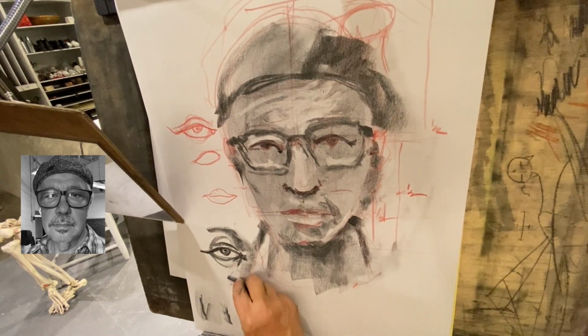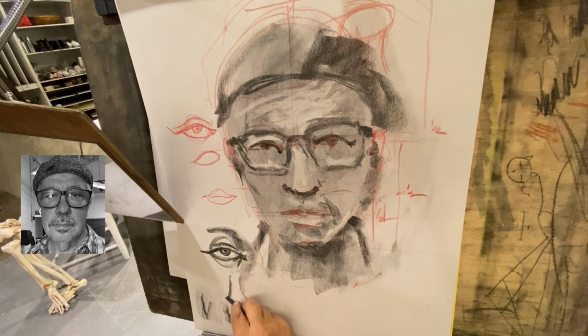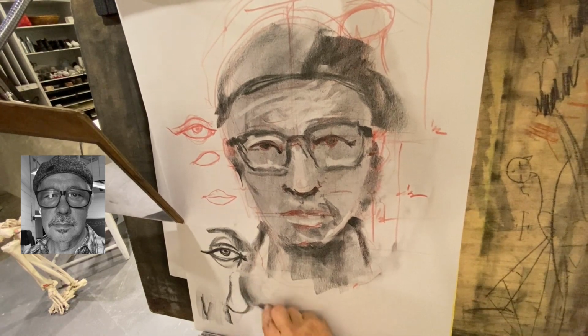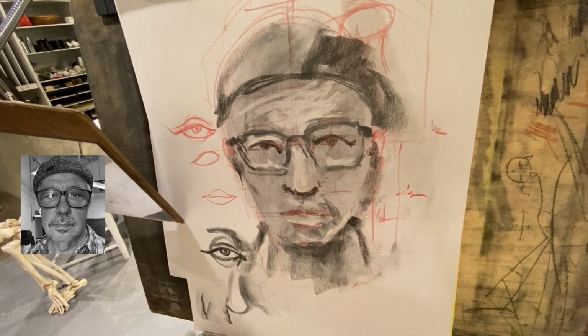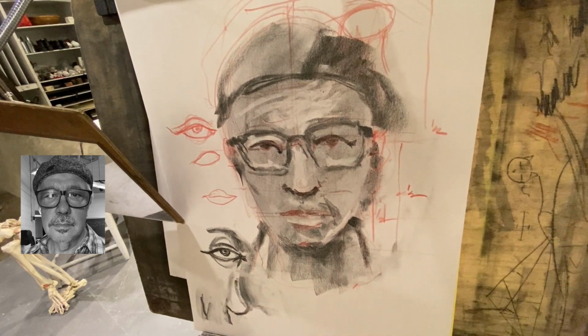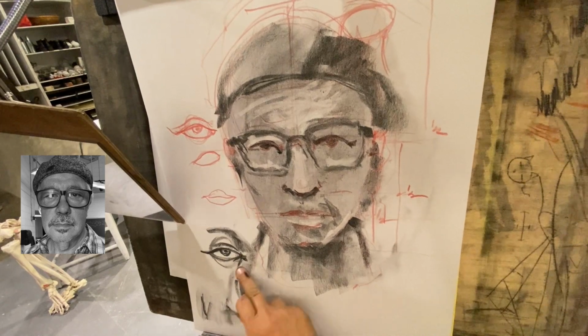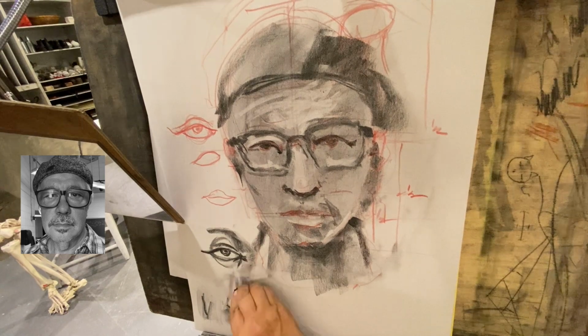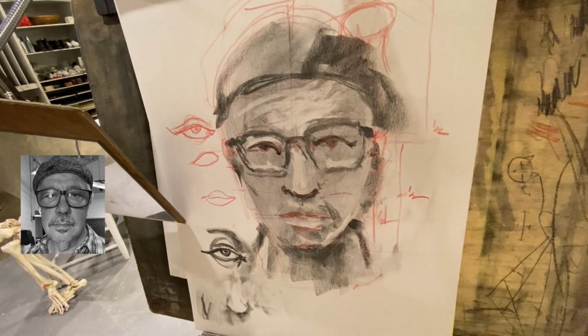Noses, everybody wants to put that bridge in like this. Look for the shadow. Look for if there's a more dominant shadow on one side than the other. One of the things that happens, like when we shoot fashion models, you typically want to de-emphasize the nose as much as possible.